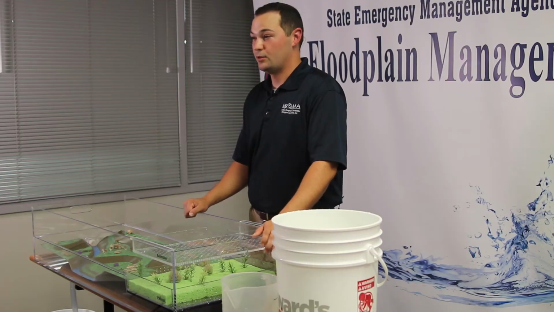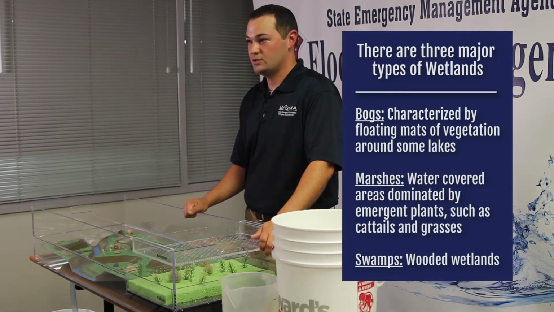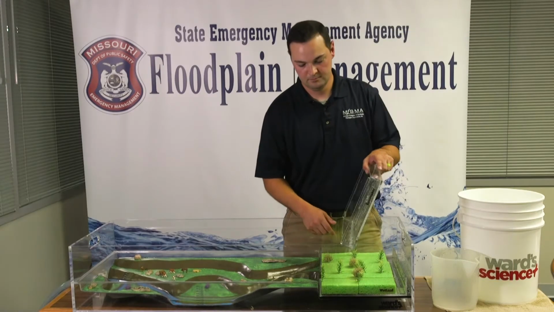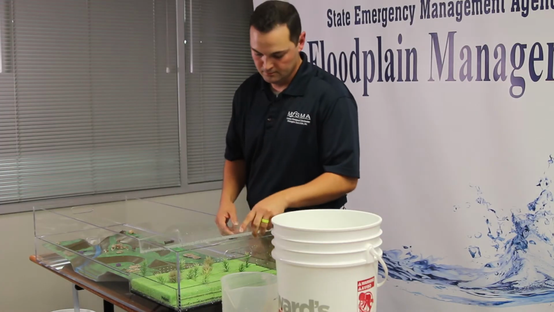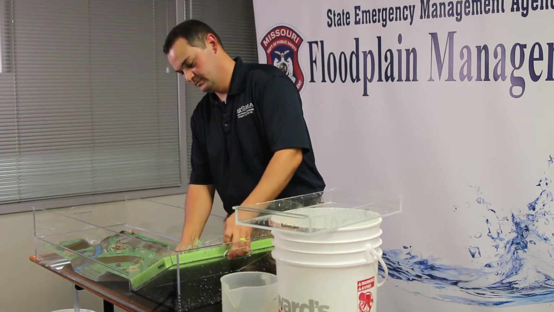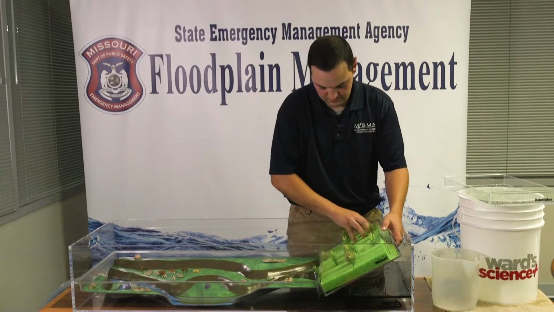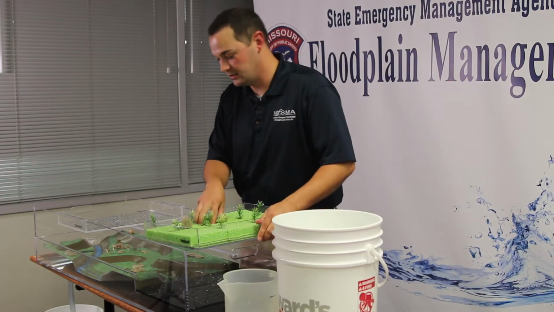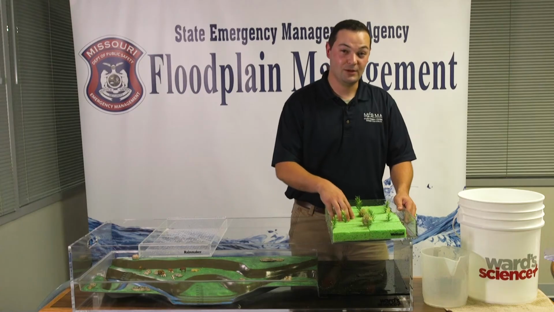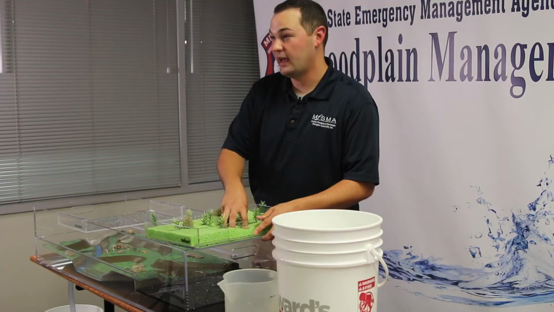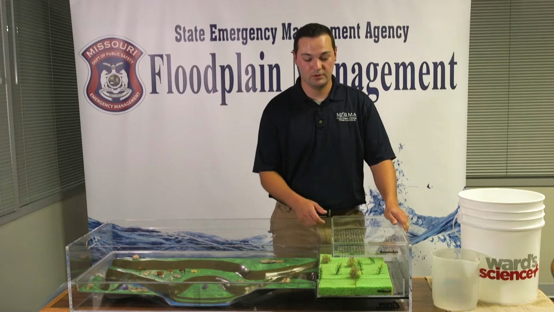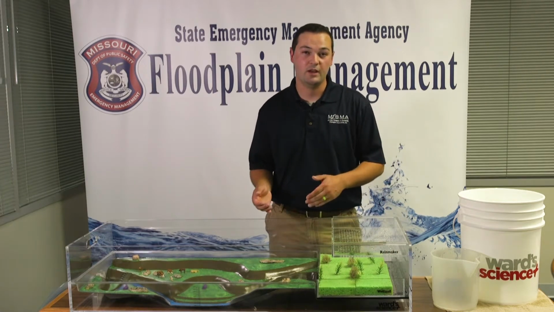With wetlands, there are 3 major types: a bog, a marsh, and a swamp. Each one has its own benefits in its ecosystem. As you can see, there's still a lot of water within our wetland. That's why it is very beneficial for us to have wetlands, because it acts as Mother Nature's sponge. Now that we have demonstrated what a wetland does, we will move into what happens when you remove the wetland and build a parking lot.